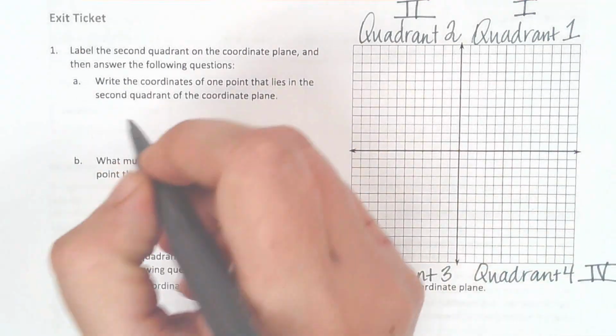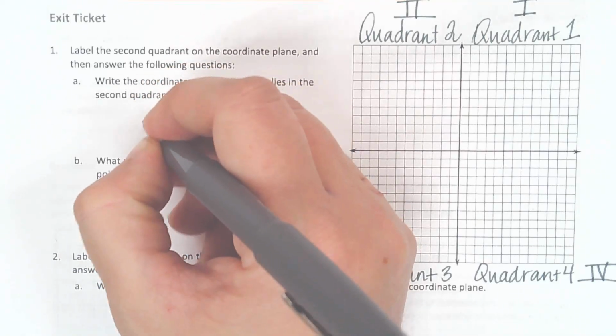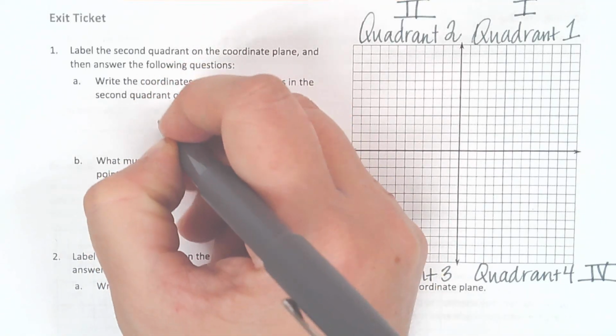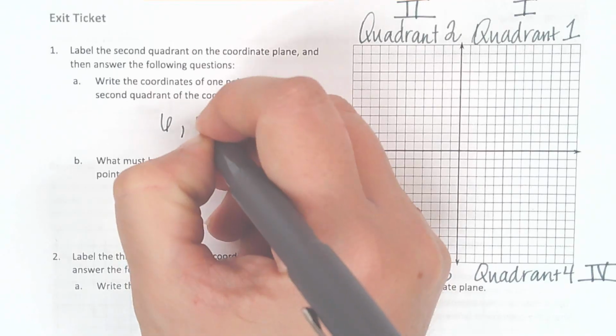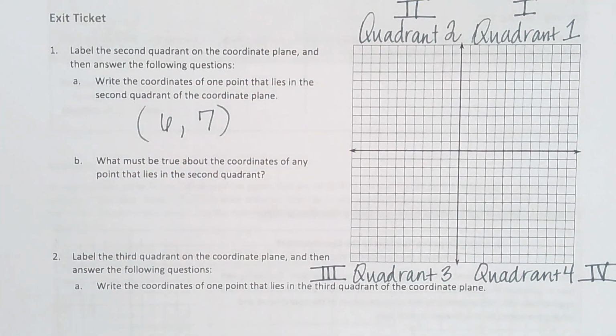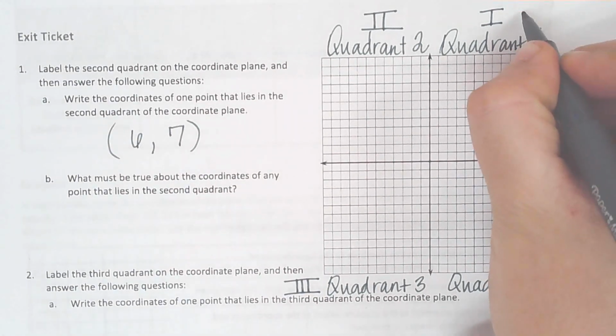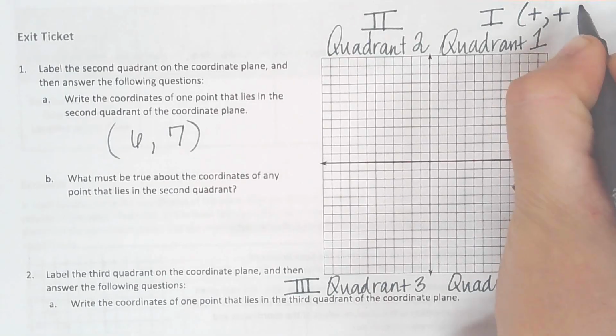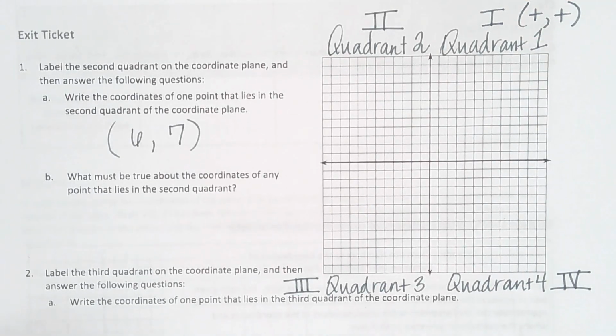I am going to get you to plot this point, but I need it to be in the second quadrant. So what do I need to fix if it's going to be in the second quadrant? Because right now, where would this point be? It would be in quadrant 1, because it's positive and positive. Well, it needs to be in quadrant 2.